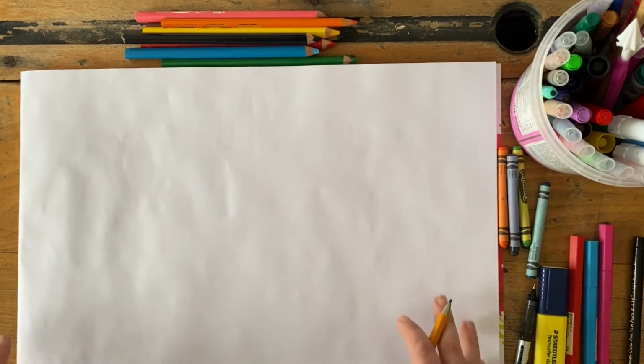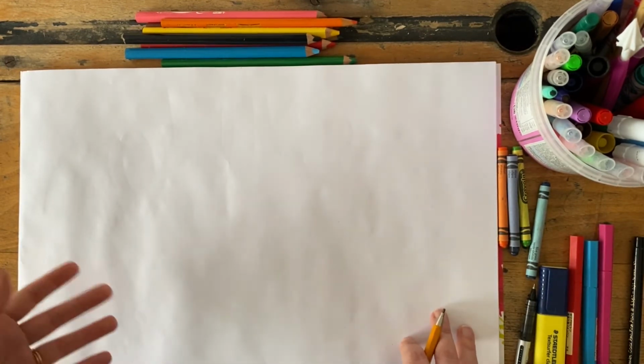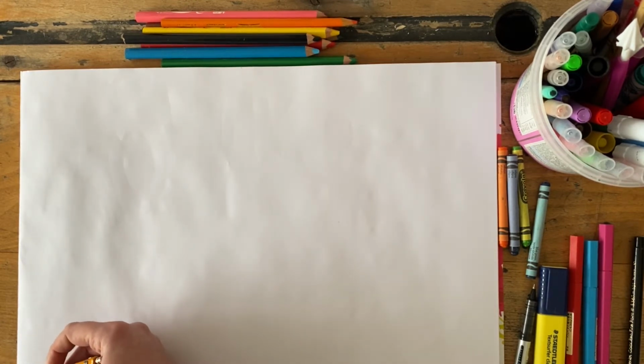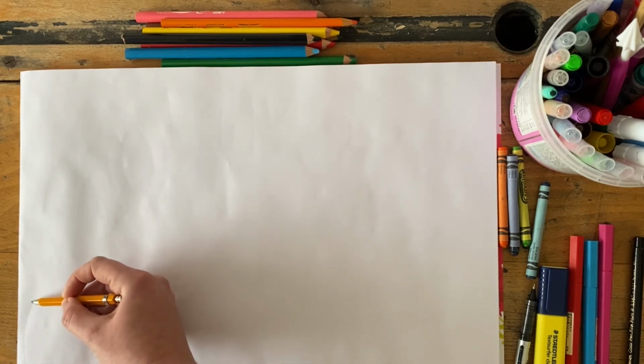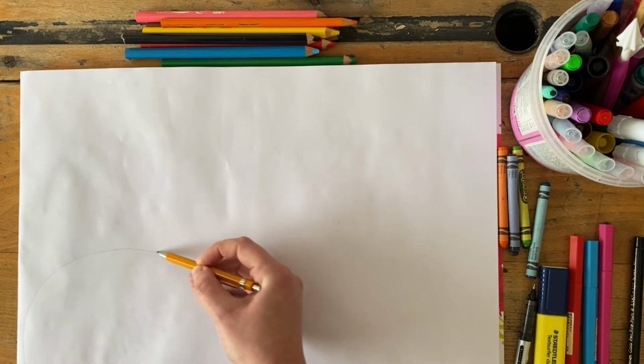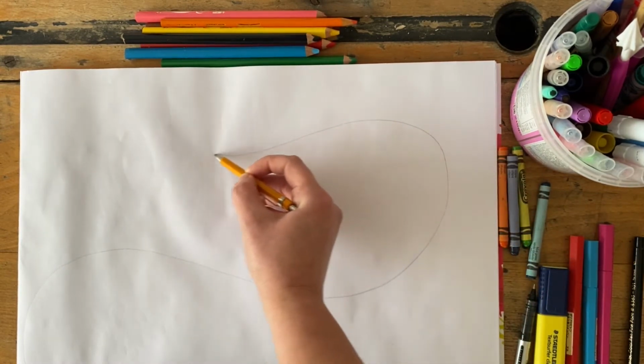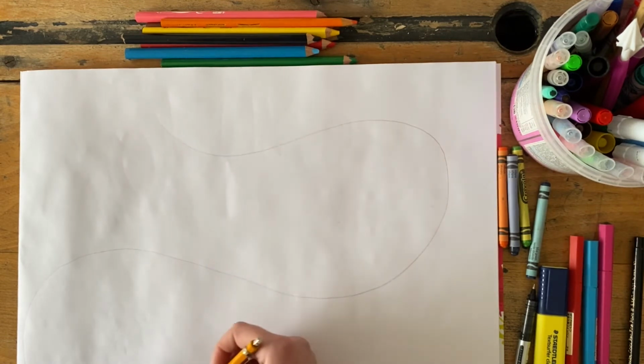Now, we're going to use something called perspective today, and perspective is the way that our eyes see things that are closer to us as bigger than things that are farther away. So the road that I'm going to draw is going to start off quite big and wide, and as it moves through my picture, it's going to get smaller. And eventually it will disappear.